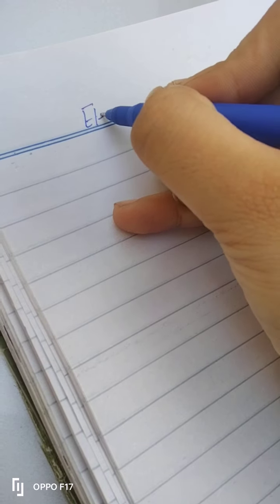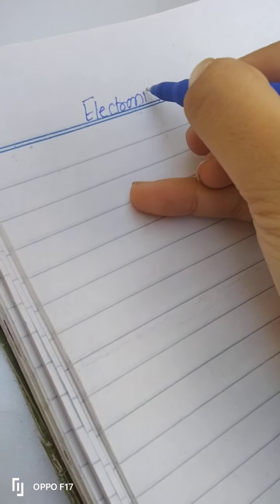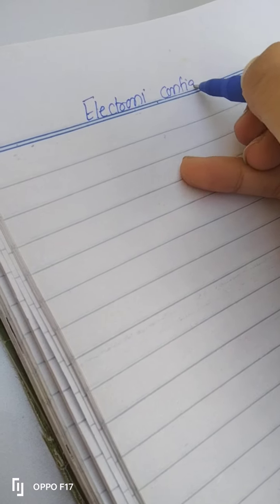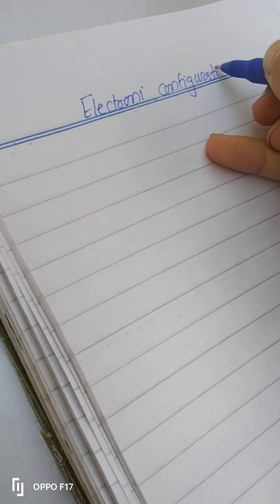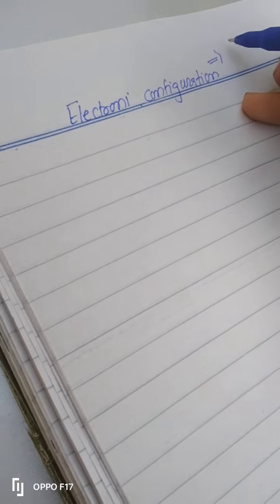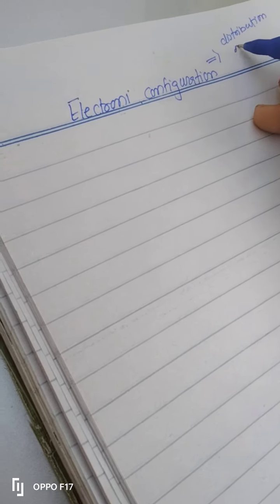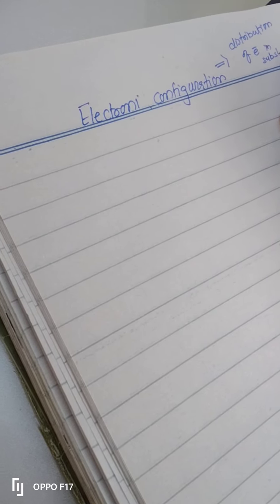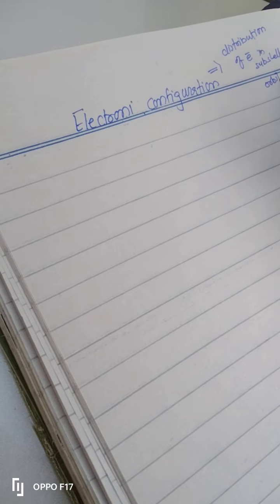So now let's talk about electronic configuration. What is electronic configuration? Electronic configuration means distribution of electrons in subshells or orbitals, and we have talked about what orbitals are.